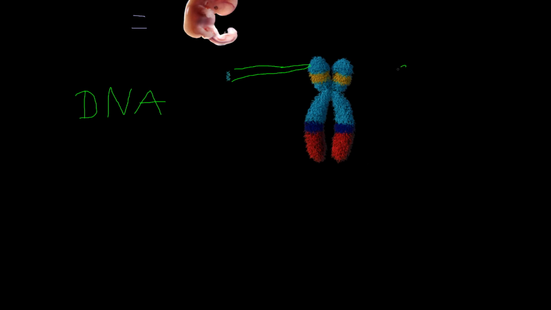Now this is a pair of chromosomes. Chromosomes. And this is how DNA is found in our cell, in chromosomes. This is a pair of chromosomes, but DNA is packaged into these structures. Now, in humans, we have 23 of these pairs. So we have 23 pairs, or that means, of course, 46 chromosomes. So 46 individual chromosomes.